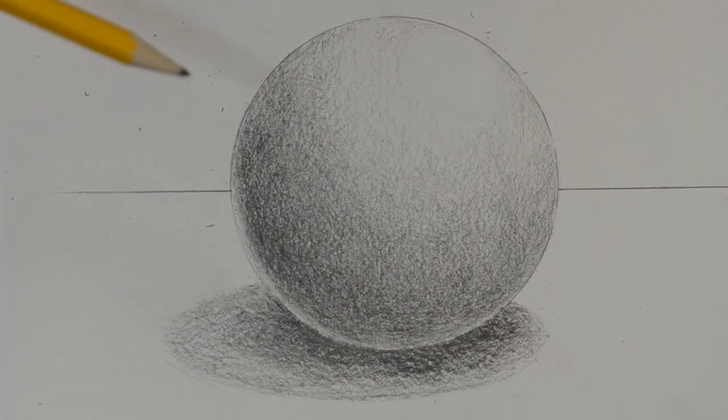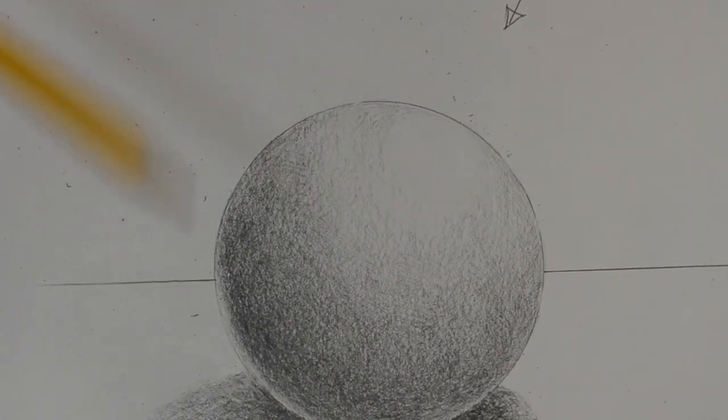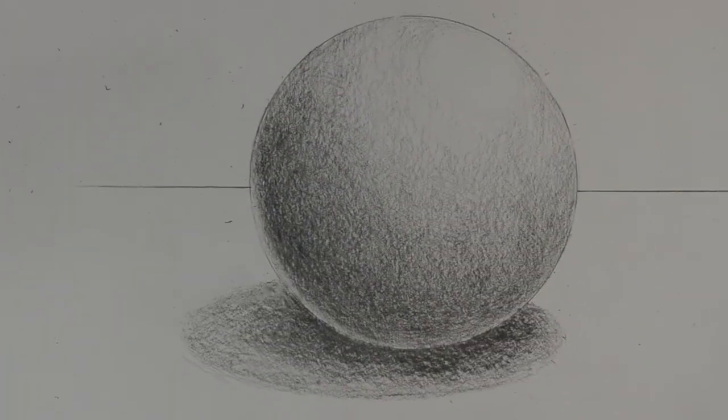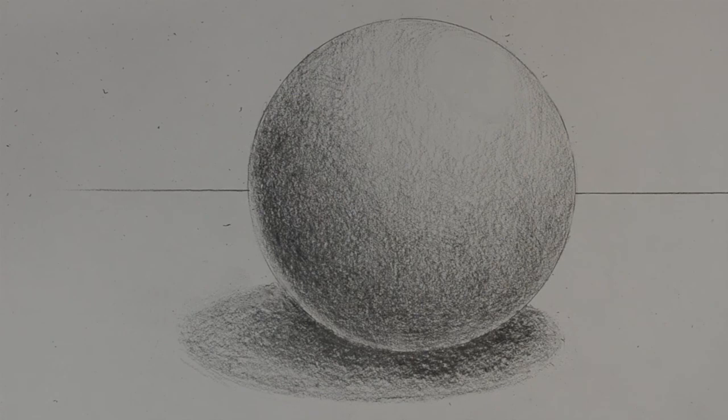And there's also a light source, which helps us to know where to place the shading. Thanks for watching.